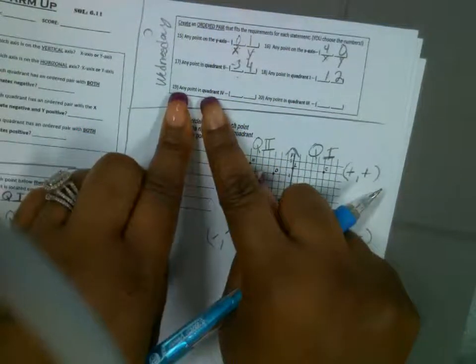Positive 4 and positive 4. Positive 9 and positive 9. You don't have to give me the same number as long as they're positive. Great example. Positive 4 and positive 6. Excellent. Lauren, did you want to give me one more? Very good. Positive 6 and positive 2. Excellent. Okay. Let's look at this one.